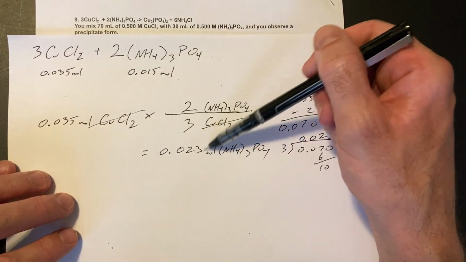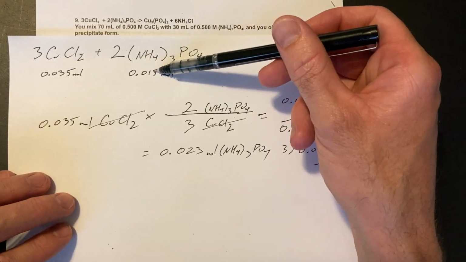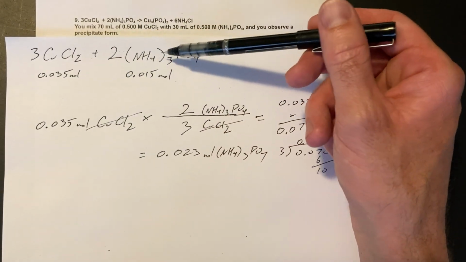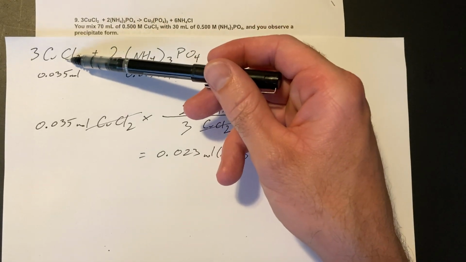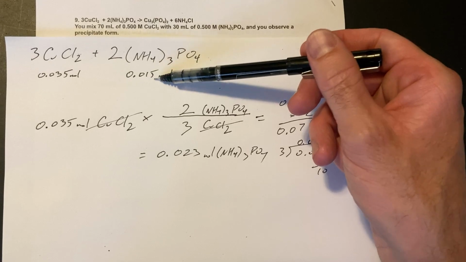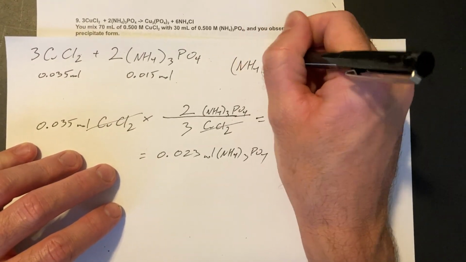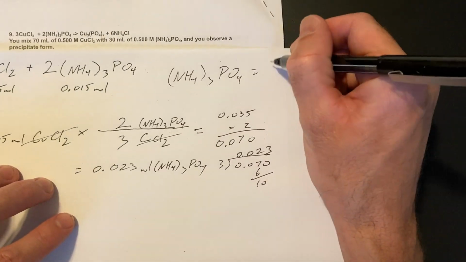So if we need this larger amount of ammonium phosphate and we have a smaller amount instead, that means that before we use up all of our copper chloride, the ammonium phosphate is going to run out. Because to react all of it, we would need this larger amount. We don't have it, so it's going to run out first. So that means that (NH4)3PO4 is our limiting reactant.